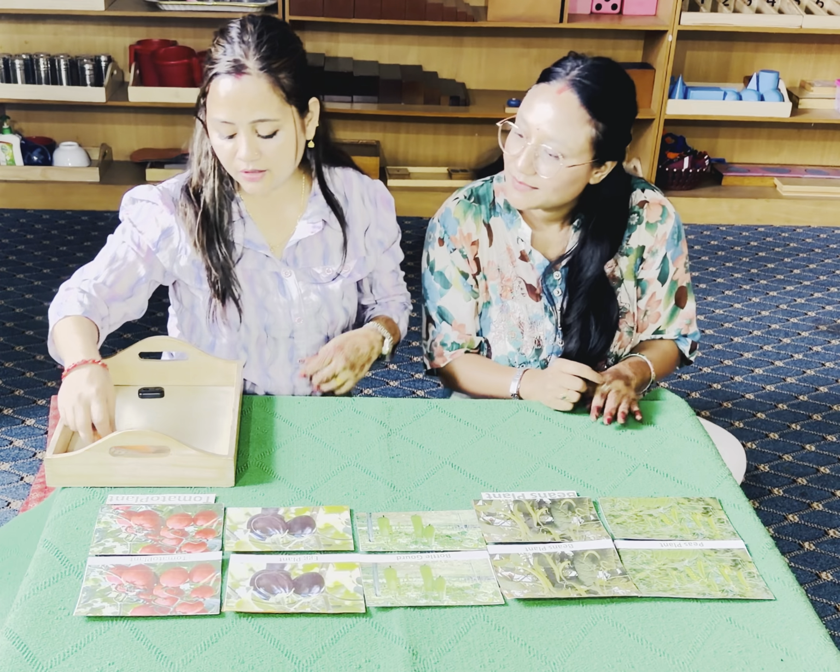Okay, this is the name tag of bottle gourd. B-O-T-T-L-E-G-O-U-R-D. Bottle gourd. I'm going to keep it here. In this way, you have to put all the name tags below these non-reading pictures.